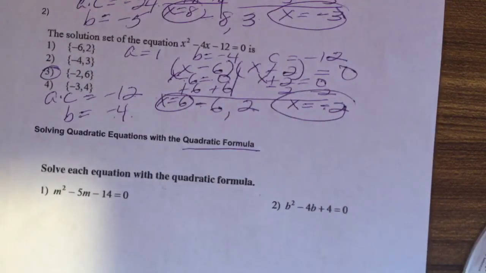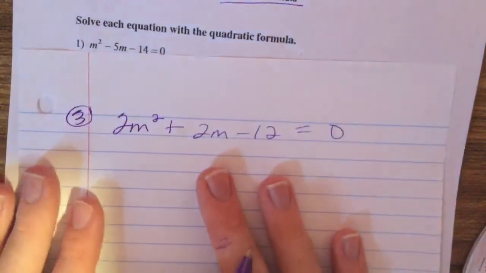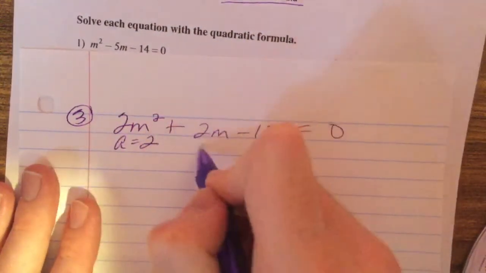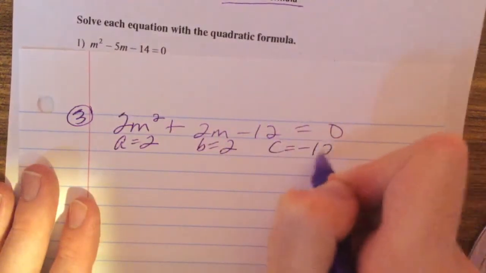The third one, 2m squared plus 2m minus 12 is equal to 0. Again, it's in standard form already. Our a value would be a 2. Our b value would also be a 2. And our c value would be a negative 12.